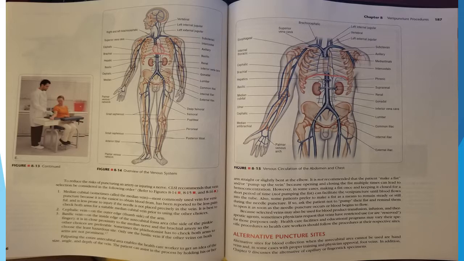Also, some patients prefer to make a fist as a means to remain steady or still during needle puncture. If so, ask the patient not to pump their fist and remind them to open it as soon as the needle puncture occurs or blood flow begins. Because selective veins may also be used for blood product transfusion, infusion, or therapeutic agents, sometimes physicians request that veins have restricted use or are reserved for those purposes only. Healthcare facilities and educational programs may vary by specific procedures, so healthcare workers should follow the procedures at their respective sites.